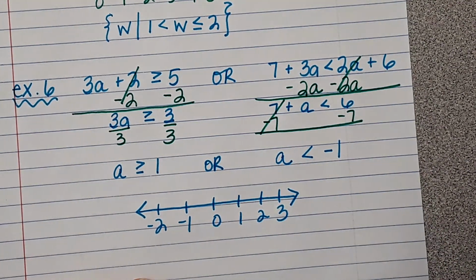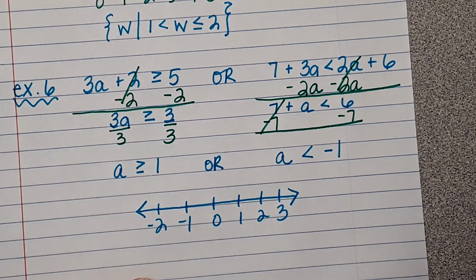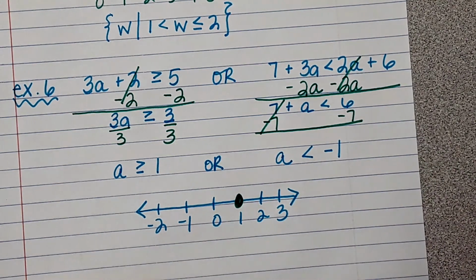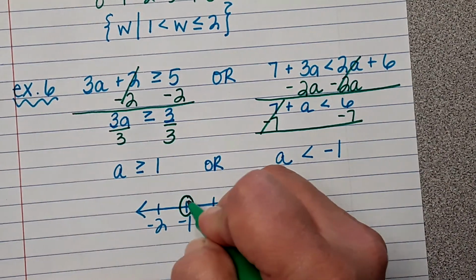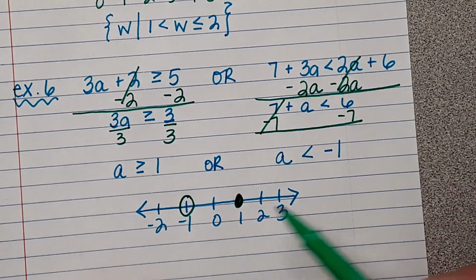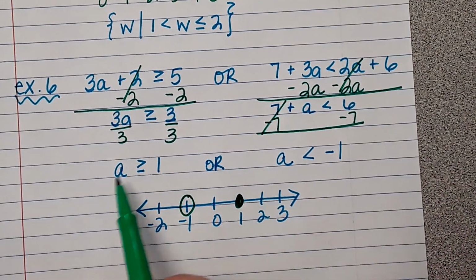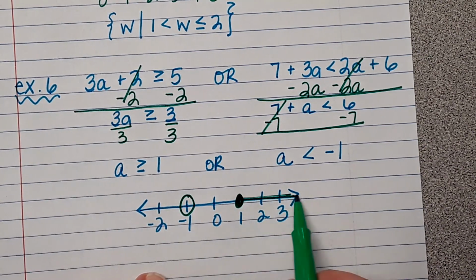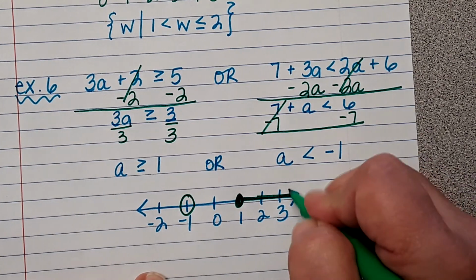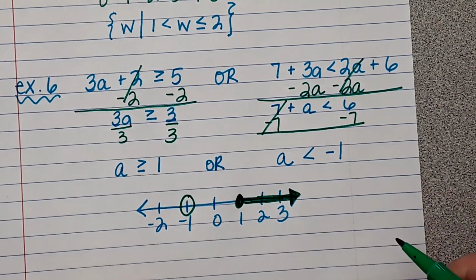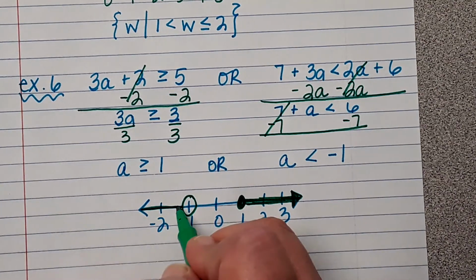Okay, on the positive one, full or empty circle? On the negative one, full or empty? Now, for A, for the 1, do I need numbers that are greater than 1 or less than 1? Well, what is this? A is greater than or equal to, so I want numbers that are greater than 1. And then A is less than -1.